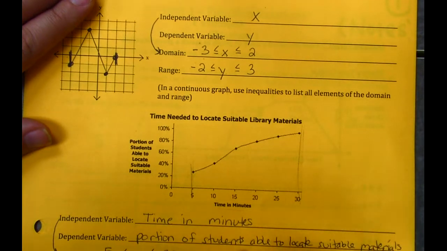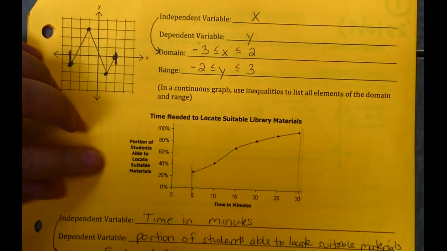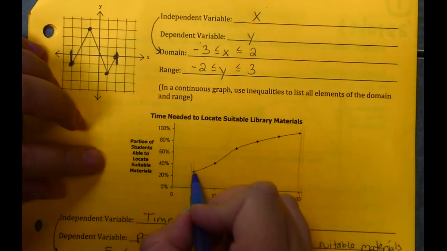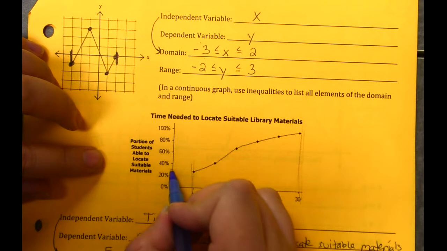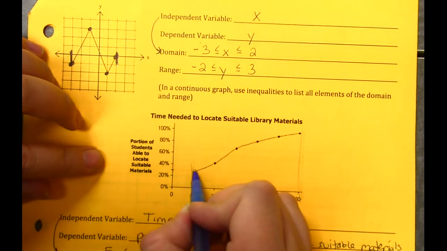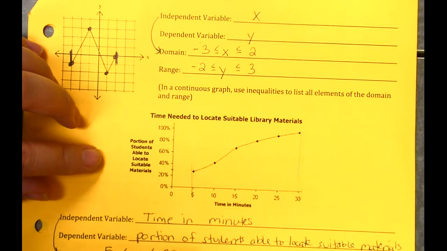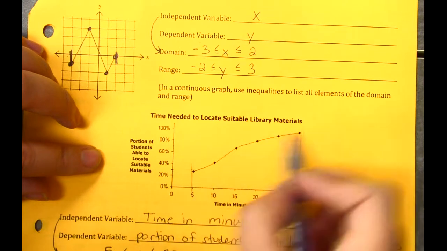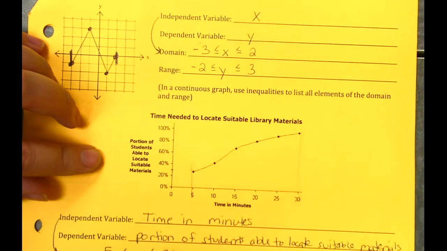The range is all the y's. So the smallest value looks like it's about, here would be 30, so maybe like 28%. And the biggest value is at 100%.